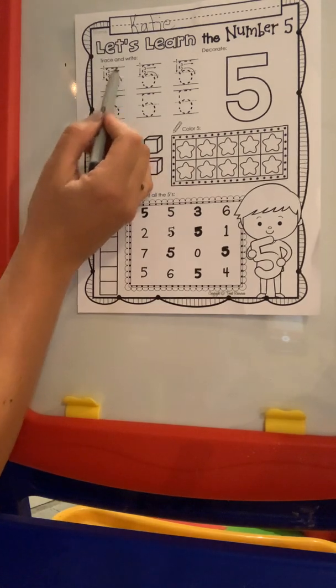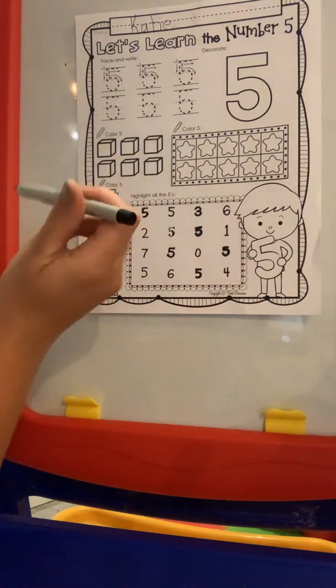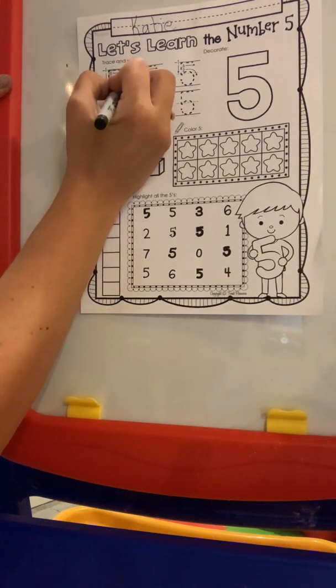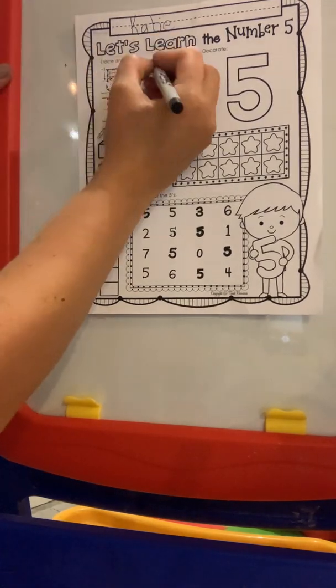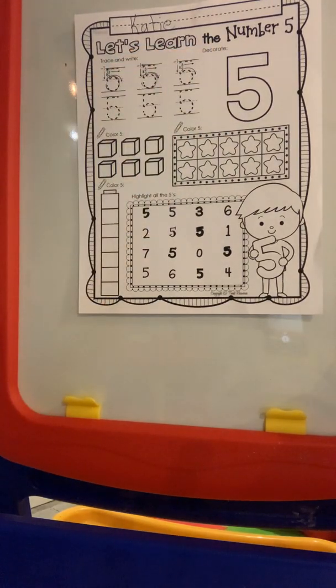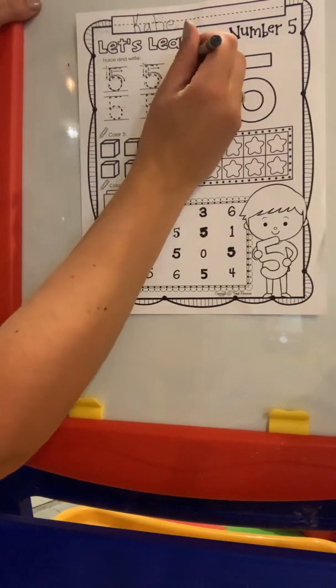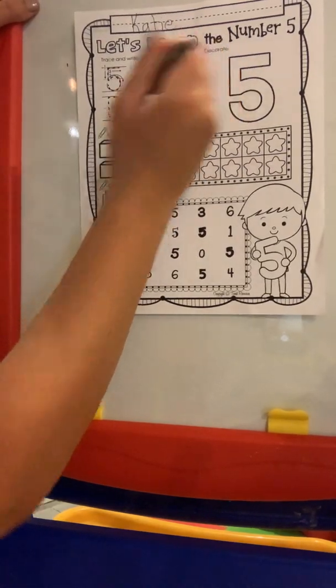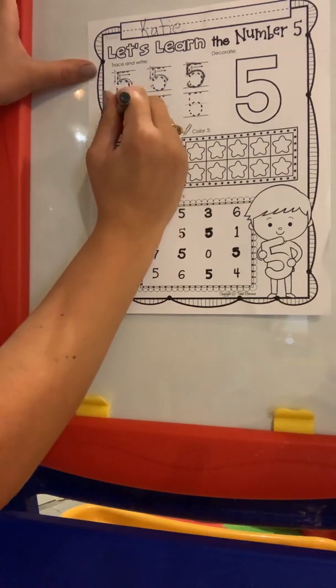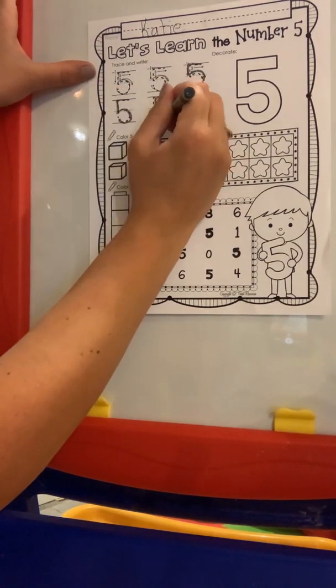So the first thing is practice writing the number 5. All right, so here's our number 5. 5. I'm going to use a crayon for these other ones. 5. Writing the number 5, taking your time and doing it neat.